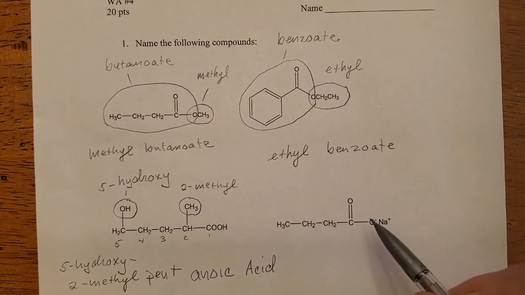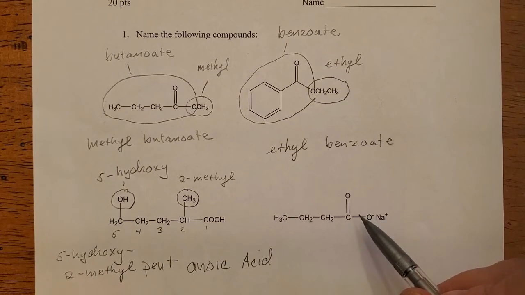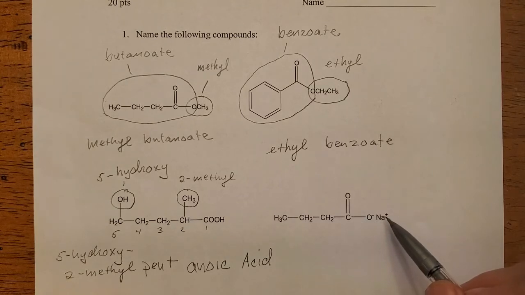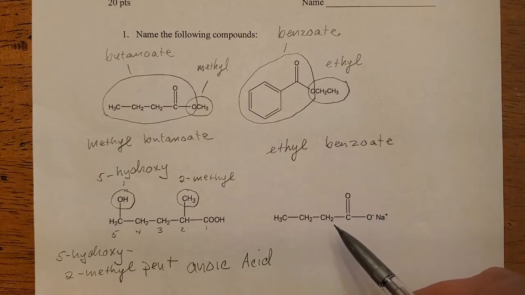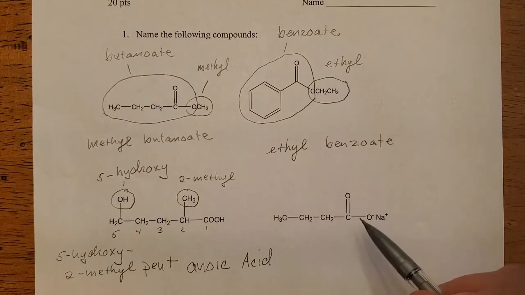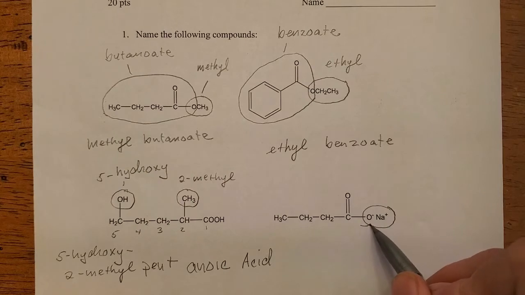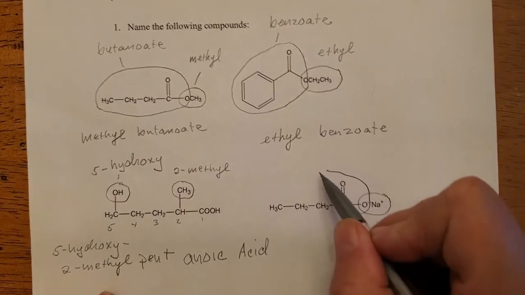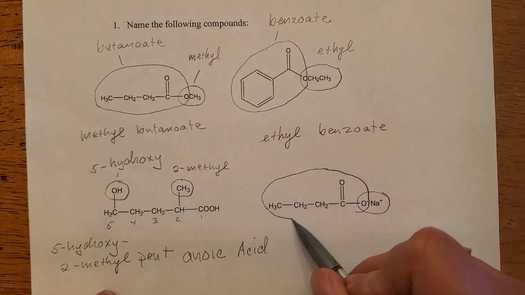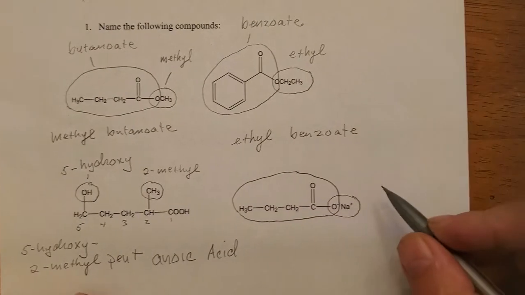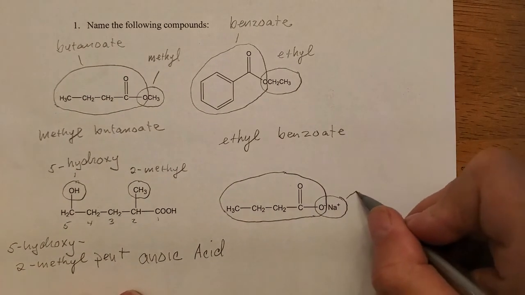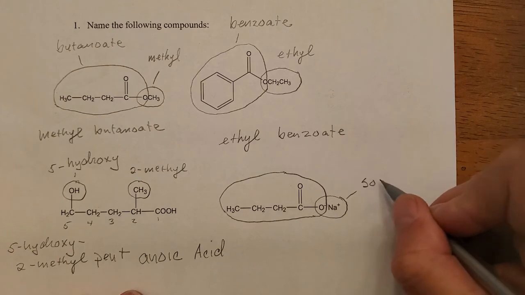Okay, so here's a carboxylic acid, but it has a sodium attached to it. So this is the sodium salt of a carboxylic acid. So it actually gets named as an ester. So this is the front end of the molecule, and this is the parent name of the molecule. So this front end is going to be sodium.